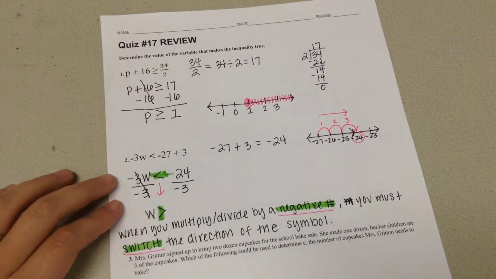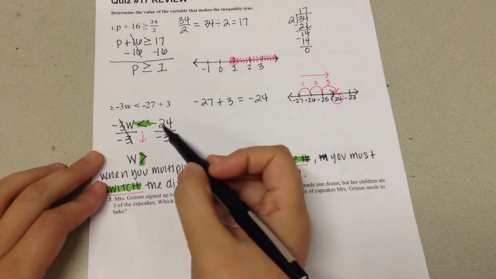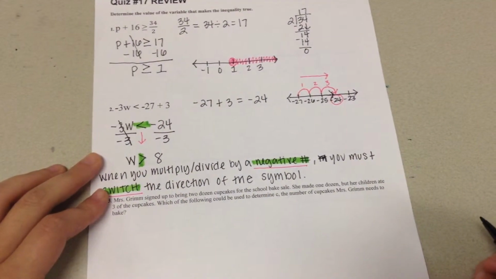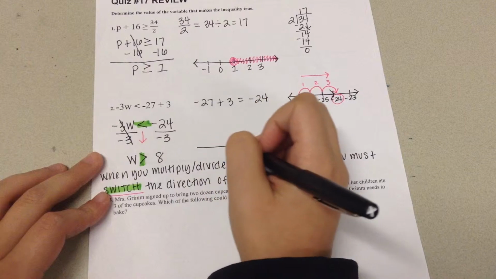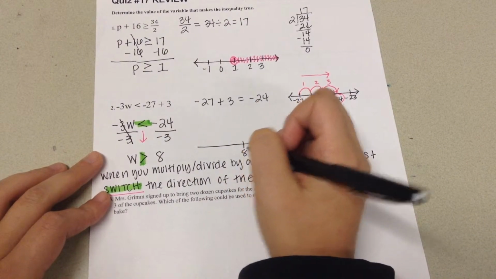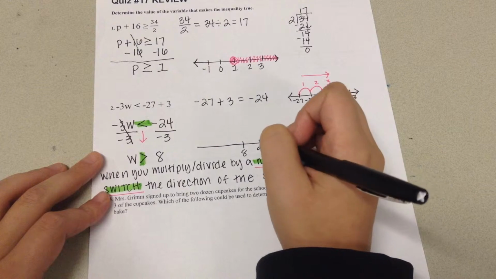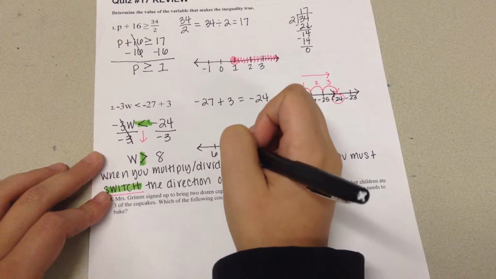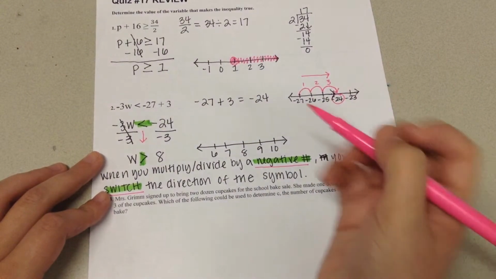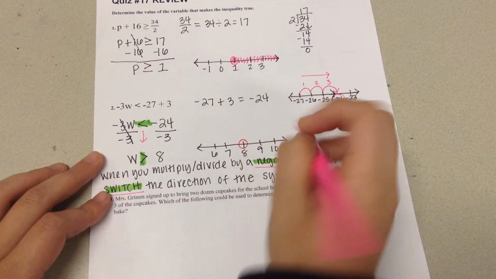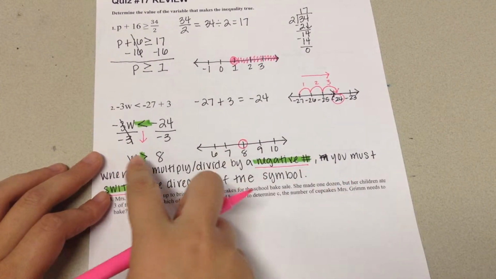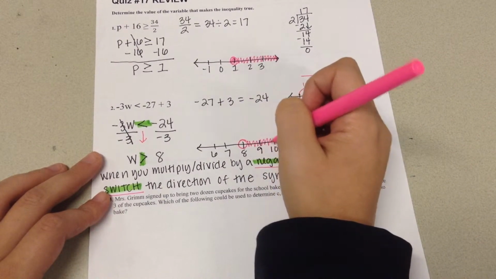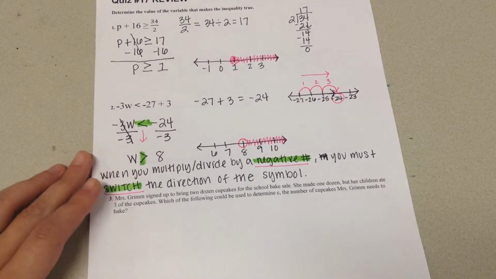And then we have negative 24 divided by negative 3 is going to be positive 8. So when I graph it, we have 8 here. And this time we're going to have an open circle because it doesn't include 8. And then it has to be greater than 8. Greater than 8.